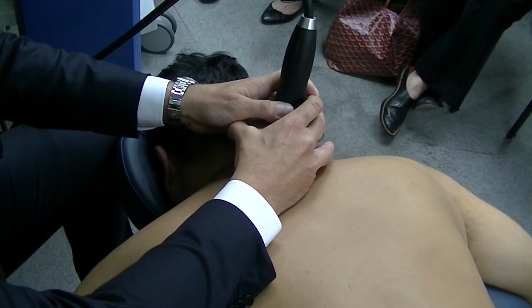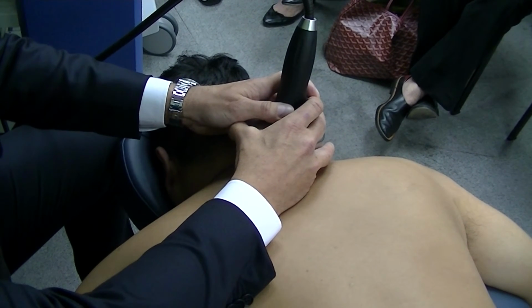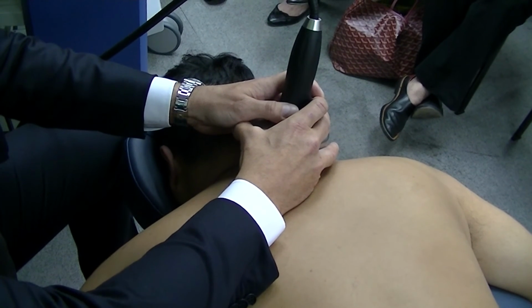So we as manual therapists, physiotherapists, manual medicine therapists and chiropractors, we often think we can treat everything by manipulation and exercise, but the spine often needs something else.